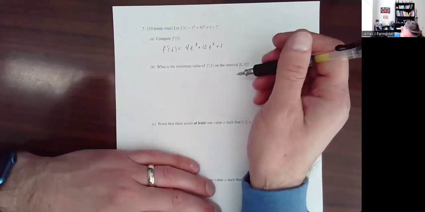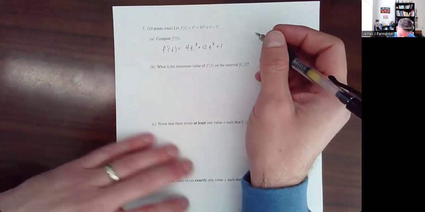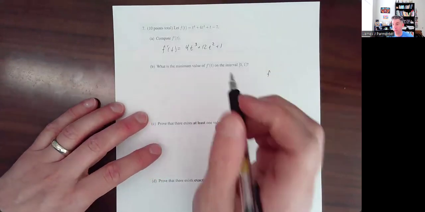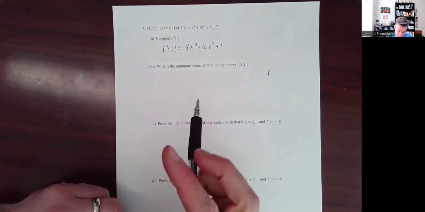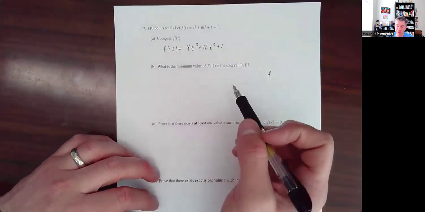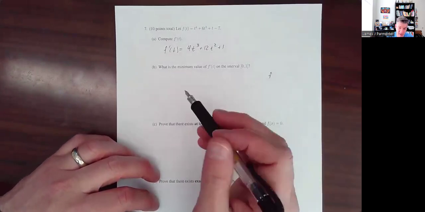Well, anyway, let's think. So I know I'm going to have to find f of 0 and f of 1. So, I misread the question. What is the minimum value of the derivative on the interval? So to find the minimum value of the derivative, we have to find where the derivative has critical points.